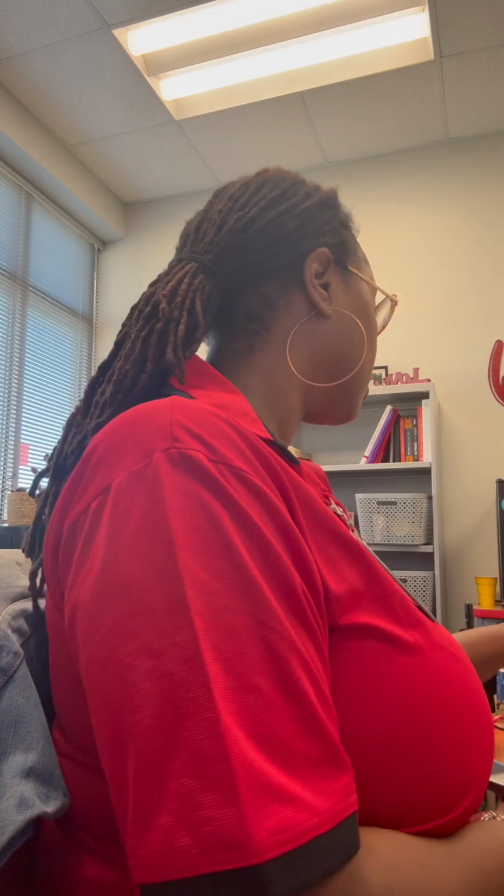A little dark, but that's okay. Okay, so I printed out some papers, but you will get everything online, so you'll be able to see it there, and I'll show you what it looks like.